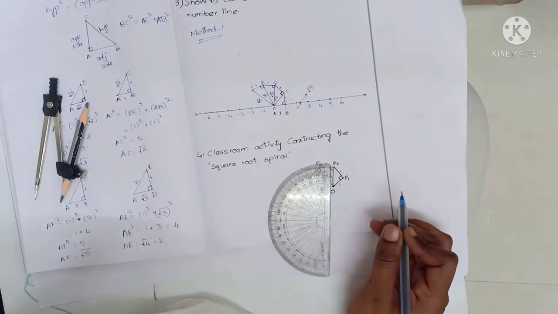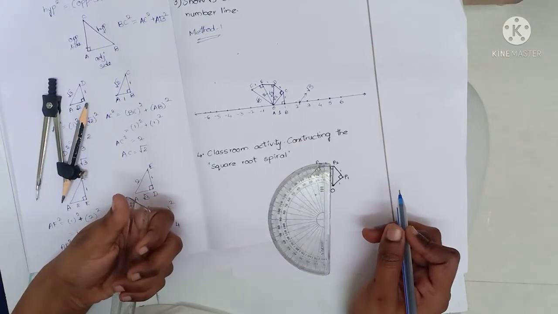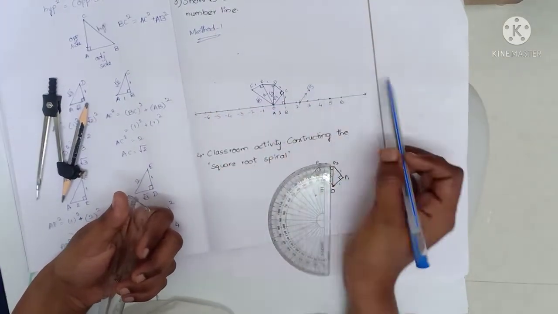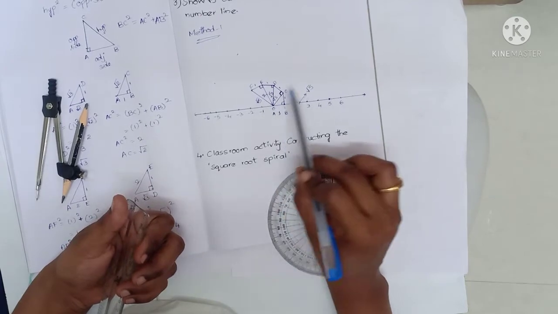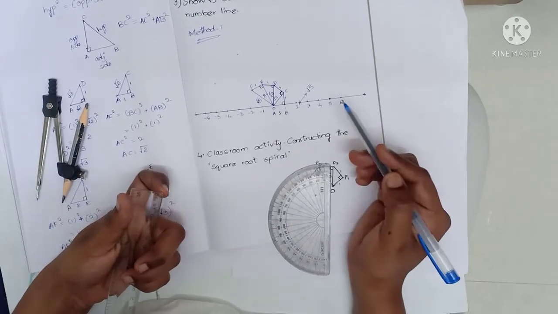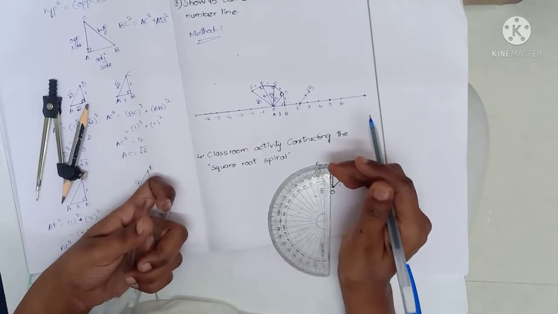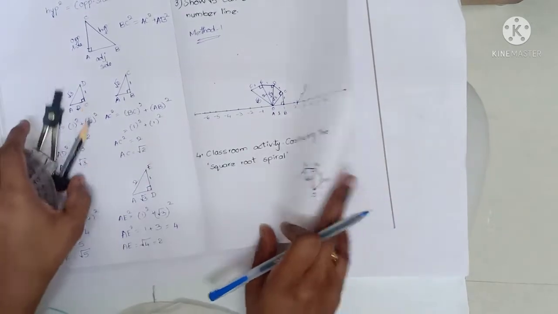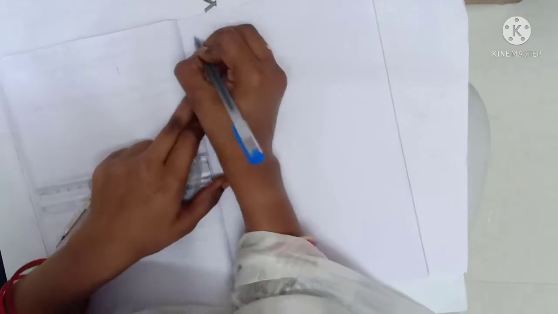Children, did you find this method a lengthy method or a short method? For root 5 finding, we first found root 2, then root 3, then root 4, then root 5. This is somewhat lengthy procedure, children. Let's see another method of how to solve this. Method 2.